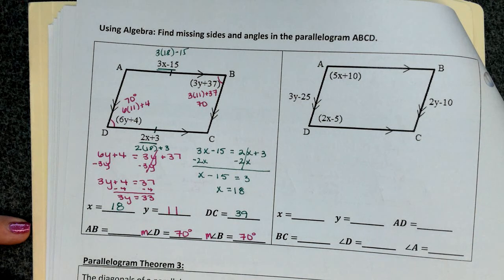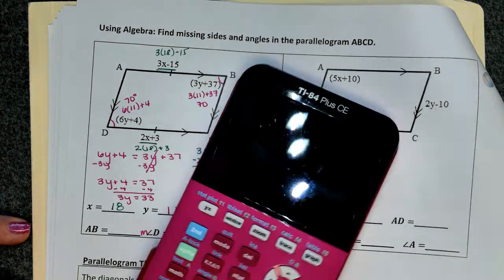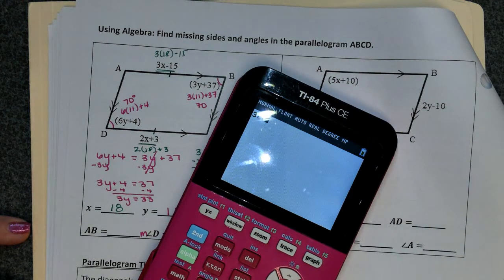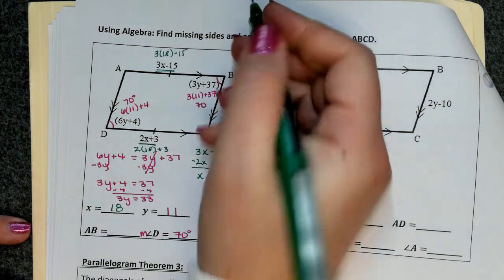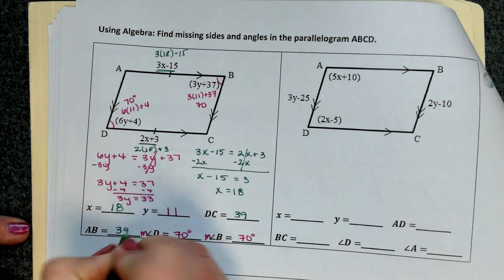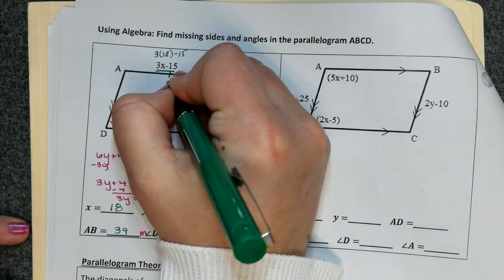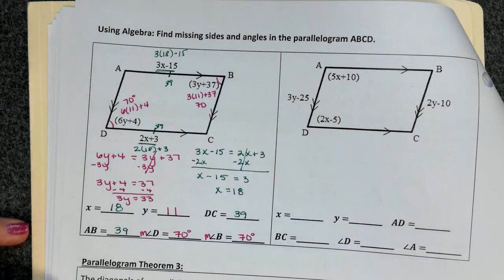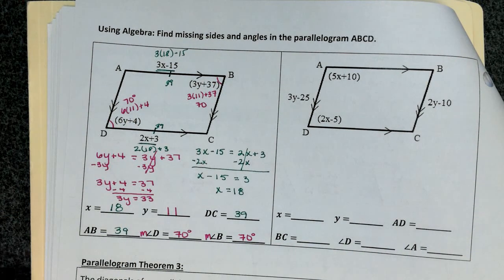What do we get there? 39. So we're good there. We get 39. Are they supposed to be both 39? Yeah, I marked them equal to each other because I know that they were congruent.